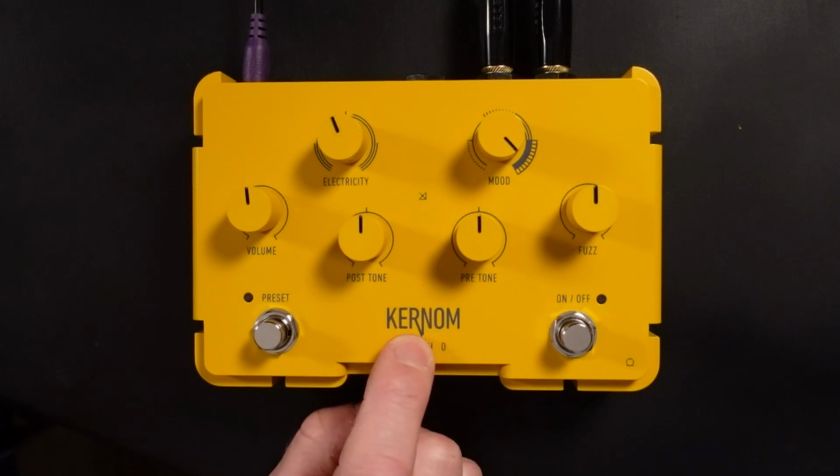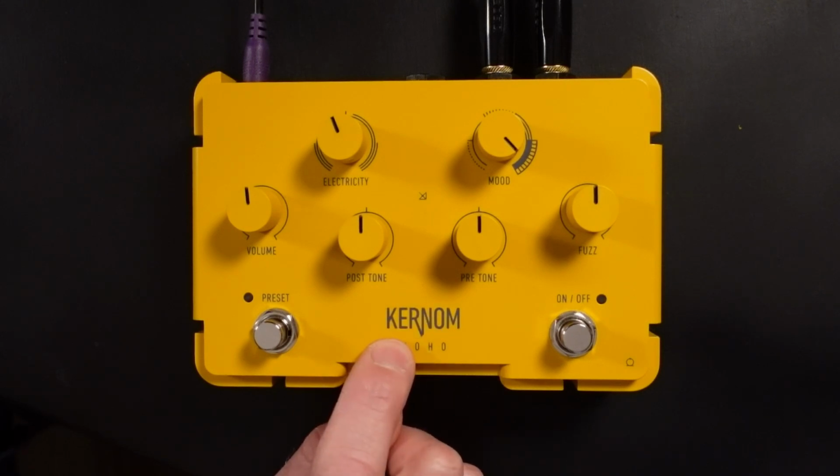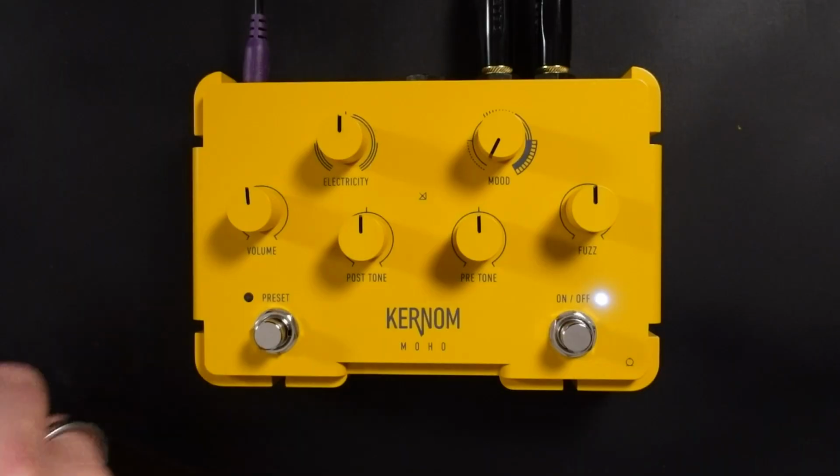So if you're looking for a fuzz that does absolutely everything and is MIDI controllable, this pedal might be for you. So what I'll do first of all, let me do a complete sweep of the mood control and you can hear all the different types of fuzz you can get out of it.